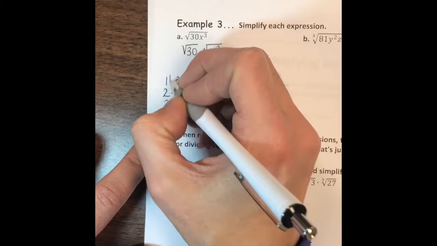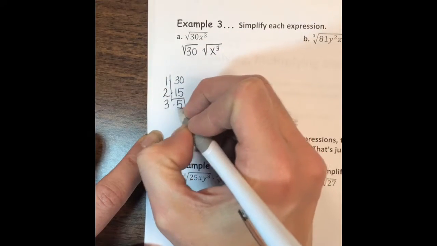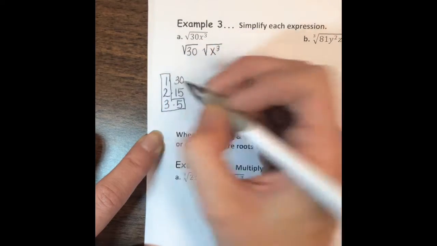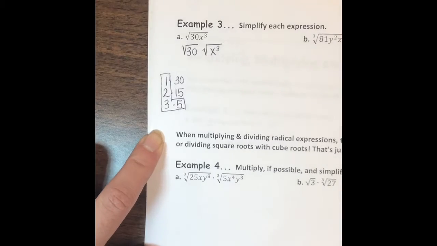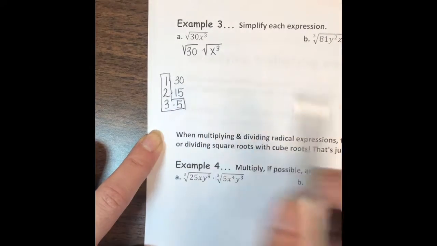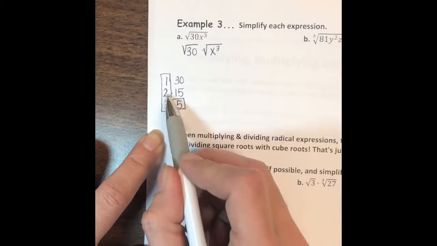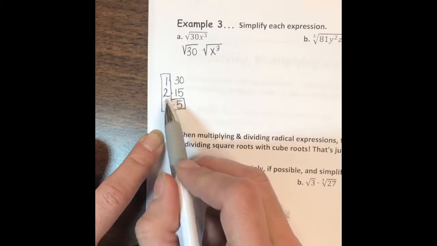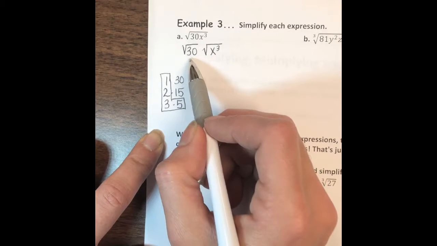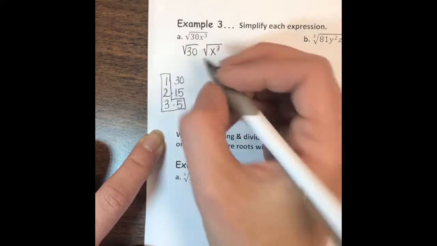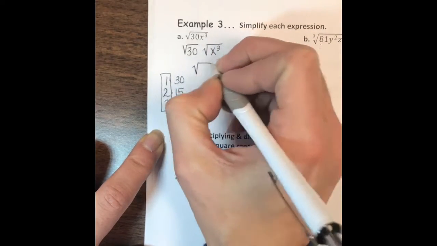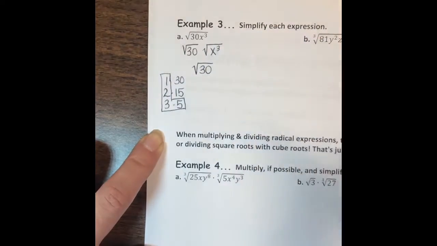So that means these on the outside that make the L shape are the prime factors of 30. Now, there's not a single pair, which tells me that this does not simplify at all. So I'm just going to leave it alone as the square root of 30.